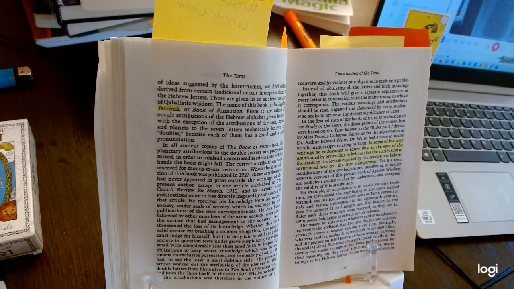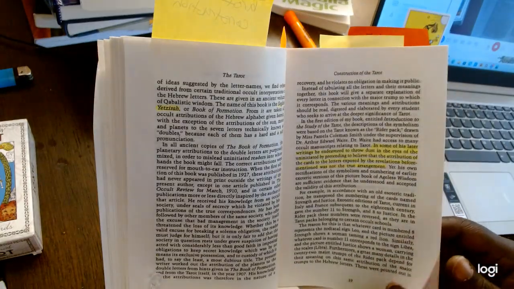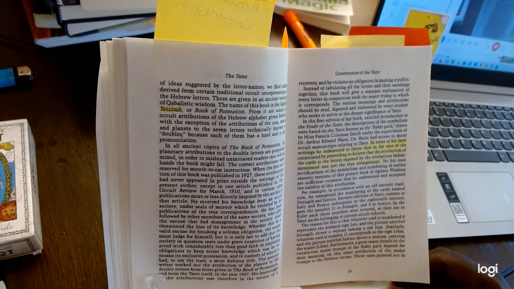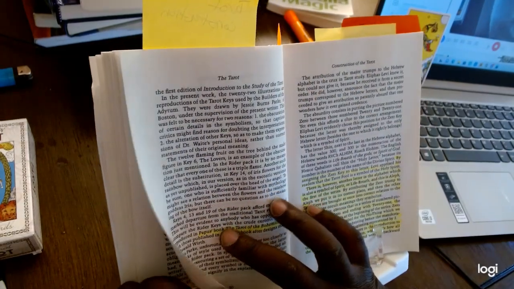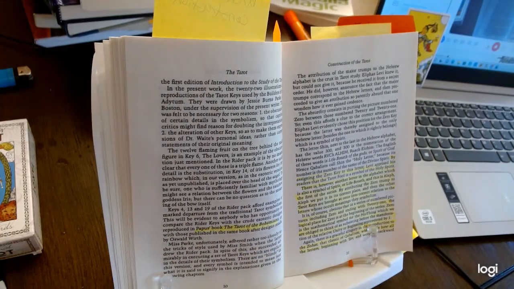Furthermore, a great many details in the 22 major trumps of the Rider pack depend for their meaning on the same attribution of the major trumps to the Hebrew letters. These were pointed out in the first edition of Introduction to the Study of the Tarot. In the present work, the 22 illustrations are reproductions of the tarot keys used by the Builders of the Adytum. They were drawn by Jessie Burns Parke of Boston under the supervision of the present writer.